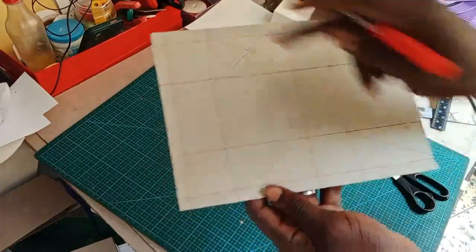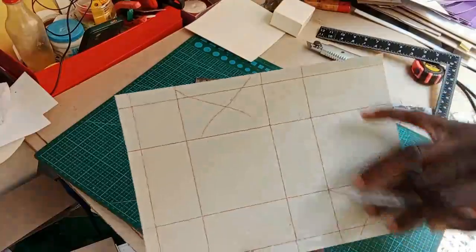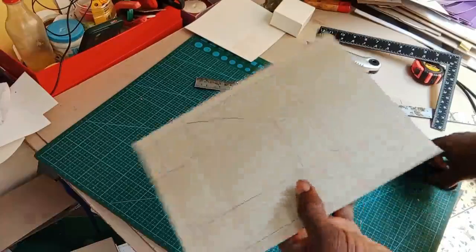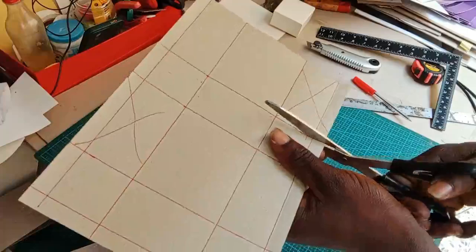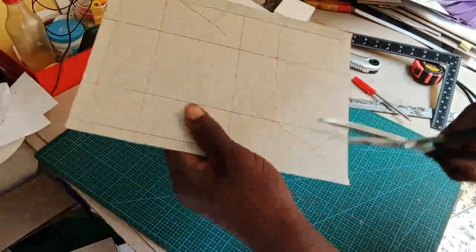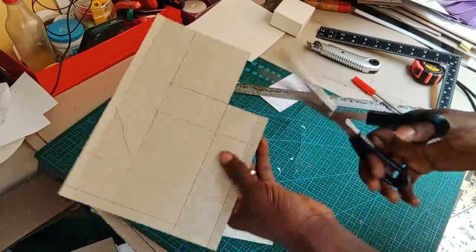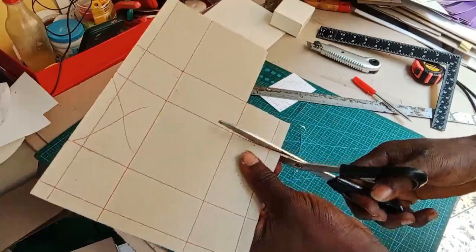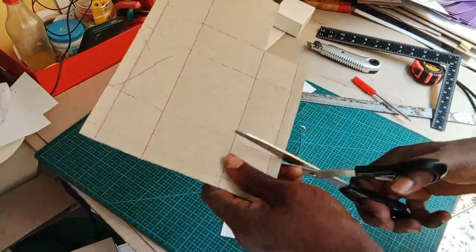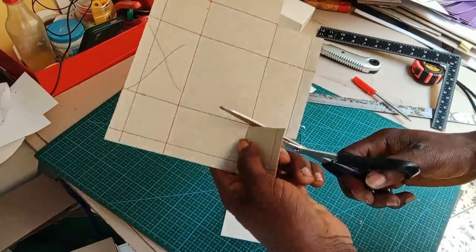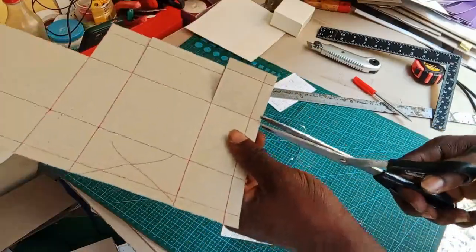You can cut this one and leave this and this, but just make sure that the ones you are leaving are alternating each other. So cutting this away, I chose the ones closer to the sides so that it will be easy to cut with scissors. Okay, so cut and stop here at this line. Stop here for everything you'll be cutting.